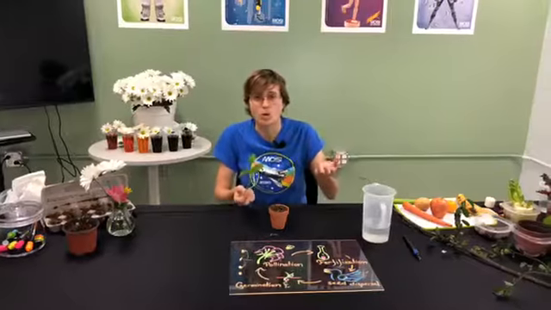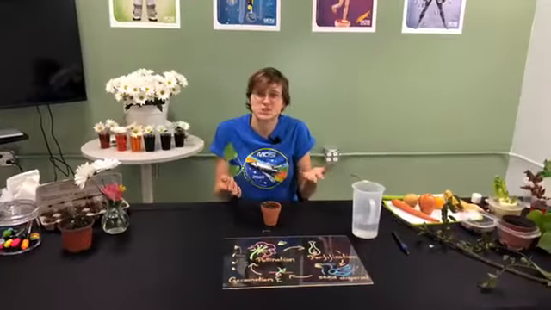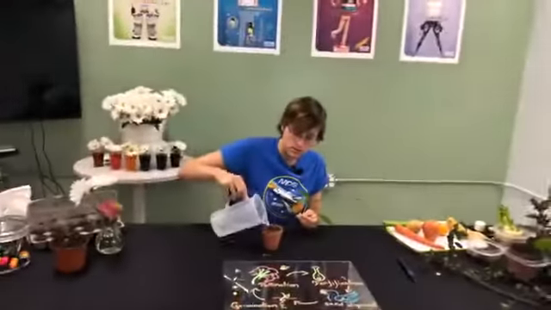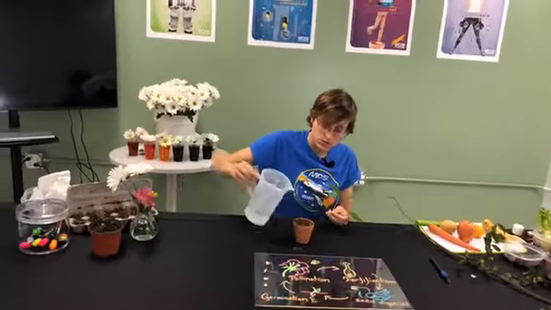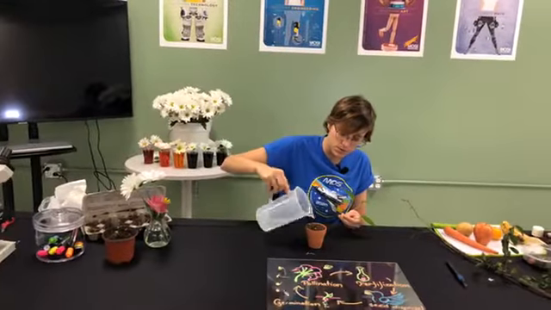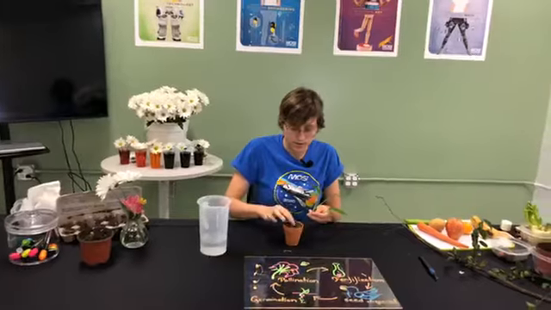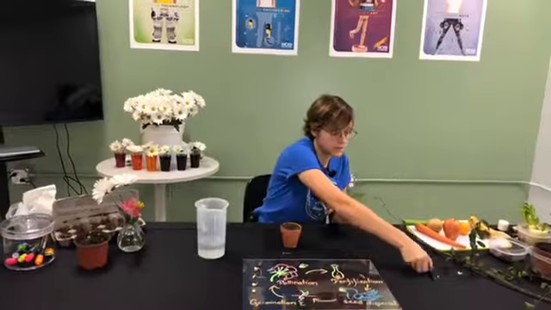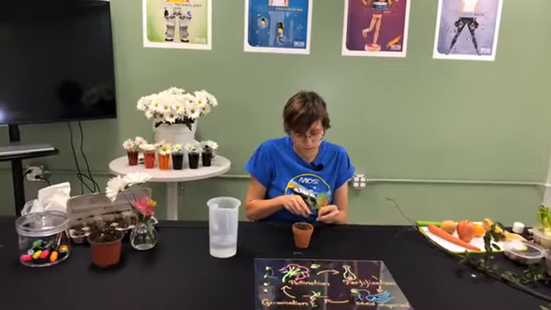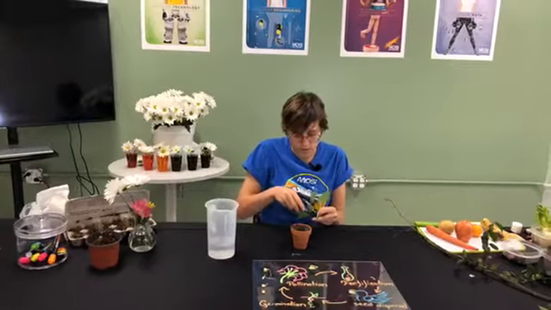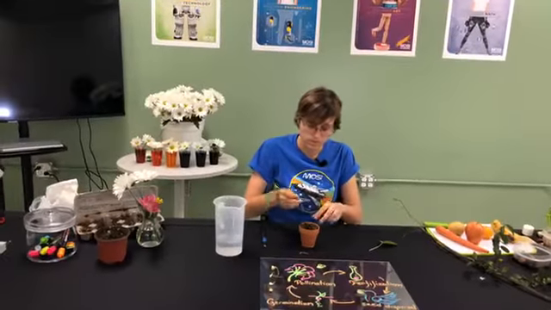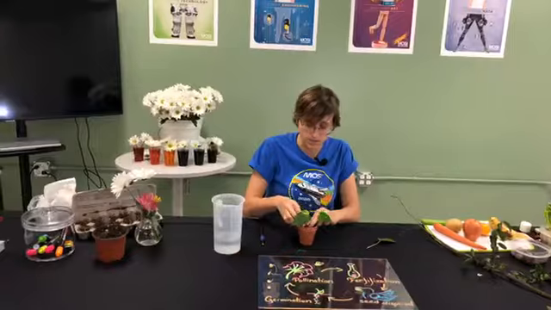I find sticking with one is the easiest. If you switch them, sometimes it's hard to get them to continue to propagate. So now that I've cut at a 45-degree angle right below the node, and I've got a little place that I want to put it, the last thing you need to do is remove that bottom leaf. Because there's a node there, with the leaf gone, that's going to encourage new root growth. So, simple as sticking it in.